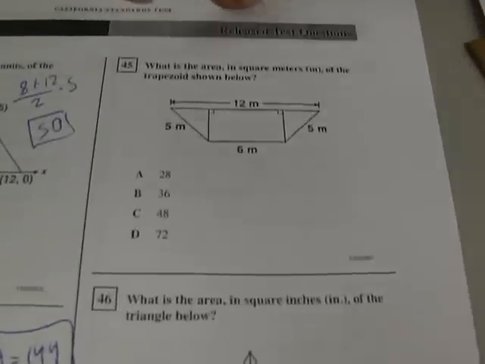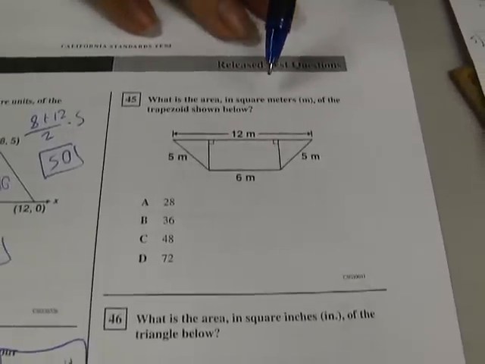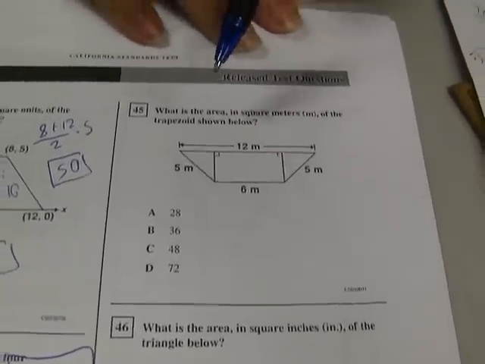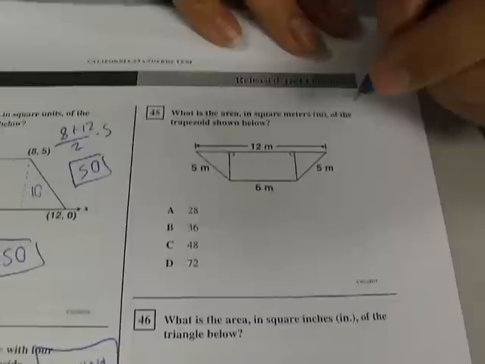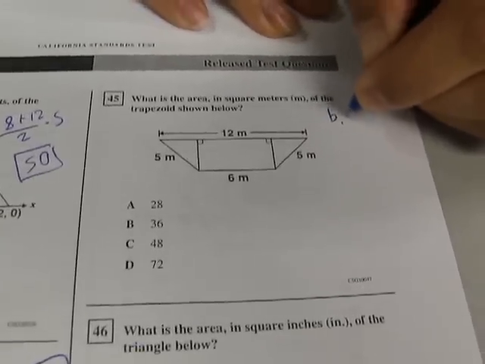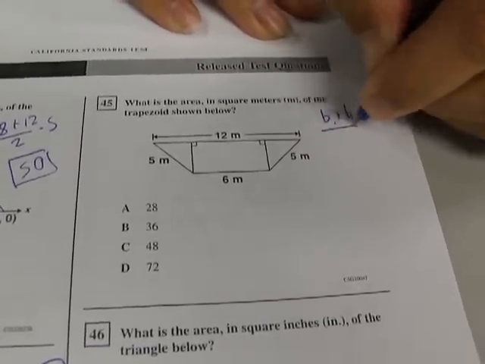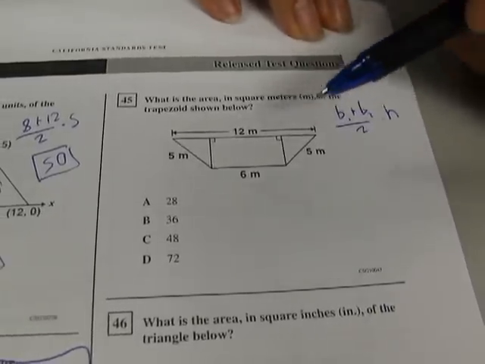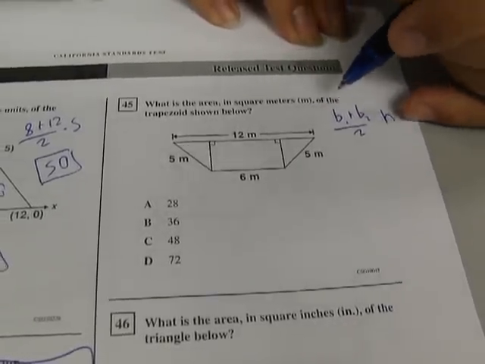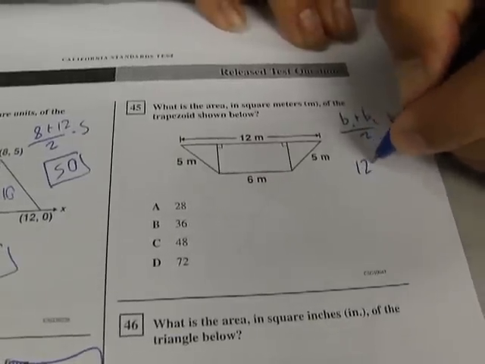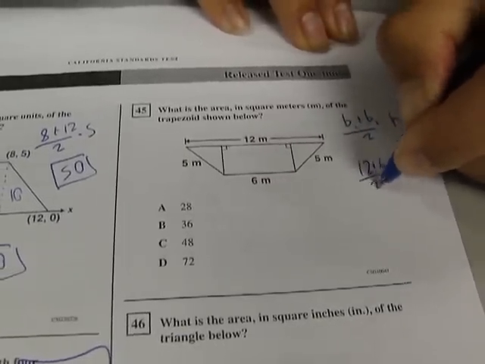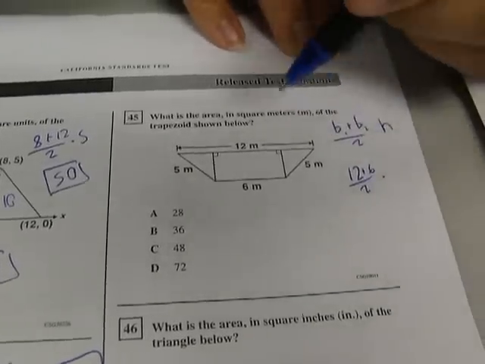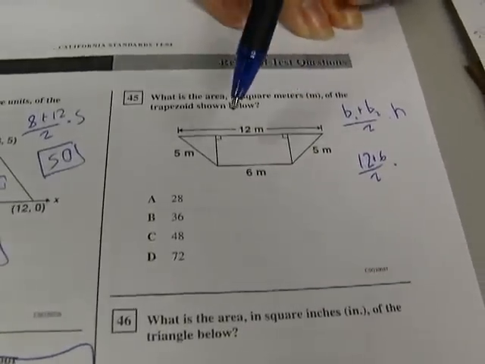All right, 45. What is the area in square meters of the trapezoid shown below? Okay, again, trapezoid is going to be base 1 plus base 2 divided by 2 times height. This one gets a little weird because the height's not given. Base 1 is going to be 12. Base 2 is going to be 6. Okay, but we've got to find the height. So this one is kind of designed to mess you up.